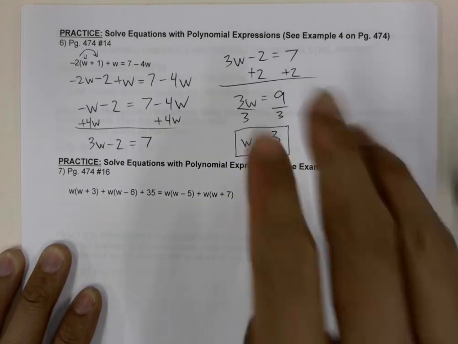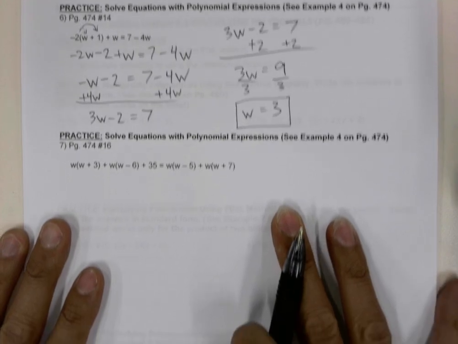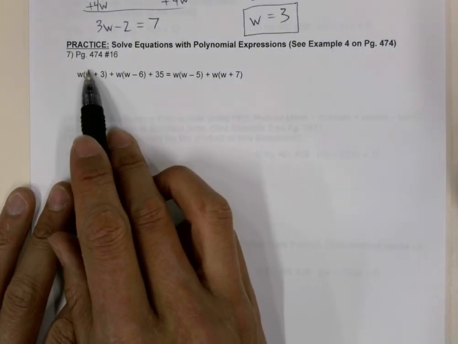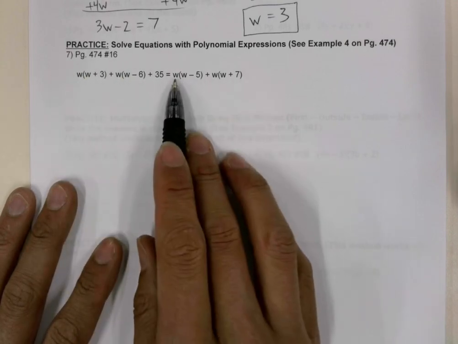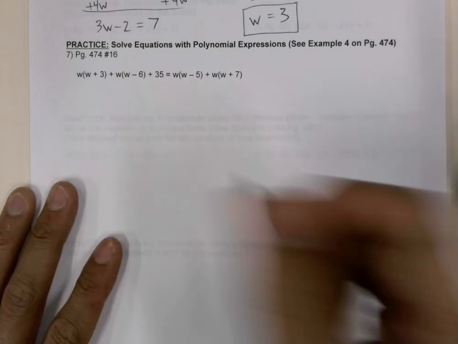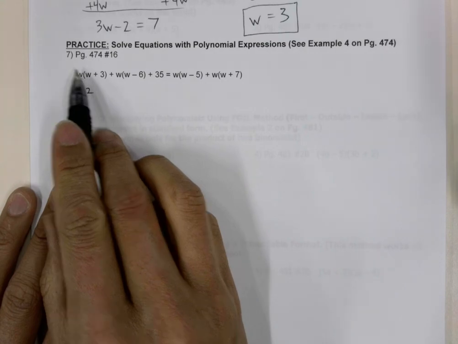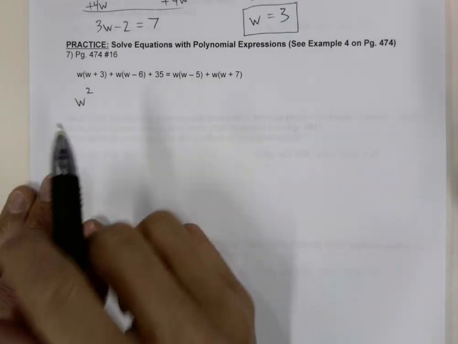Okay. Now we're looking at the second problem down here. Right. And so how are we going to solve this one? Well, you can see we have the same distribution that needs to happen not only here, but here and there and there. So let's go ahead and do that. We'll get a w squared, because when we multiply two variables with the same base, you add the exponents, right?